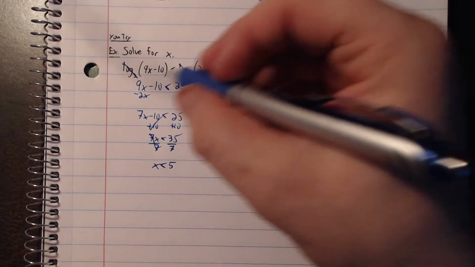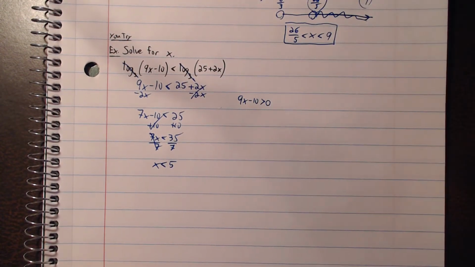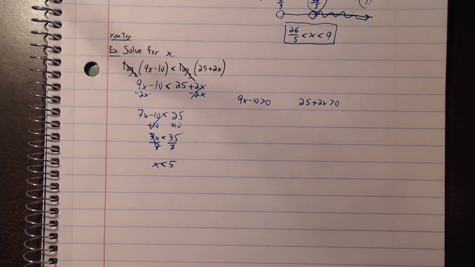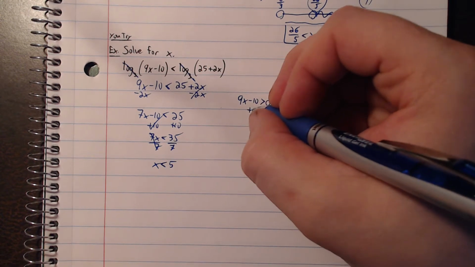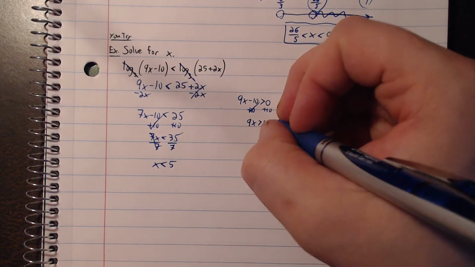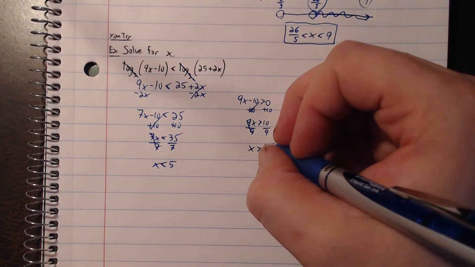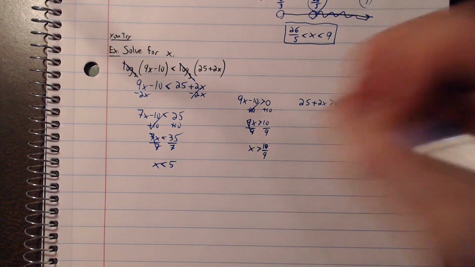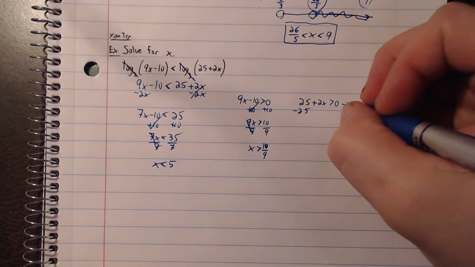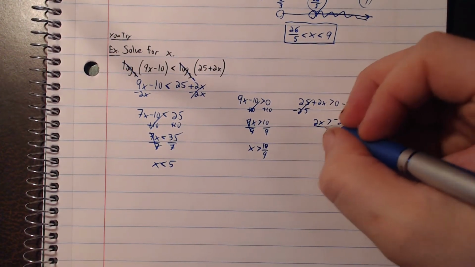Okay. So let's see. 9x minus 10 has to be greater than 0. And 25 plus 2x has to be greater than 0. Let's first start with this first one. Add 10 to both sides. Divide by 9. 10 over 9. So that's our first one. Second one, got to subtract 25 and divide by 2.